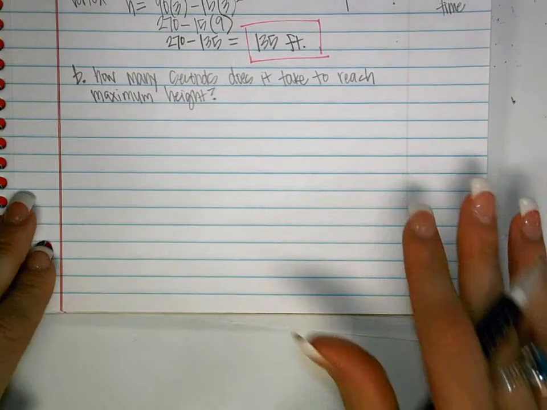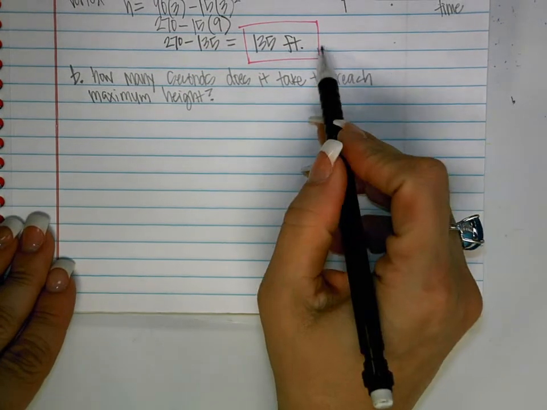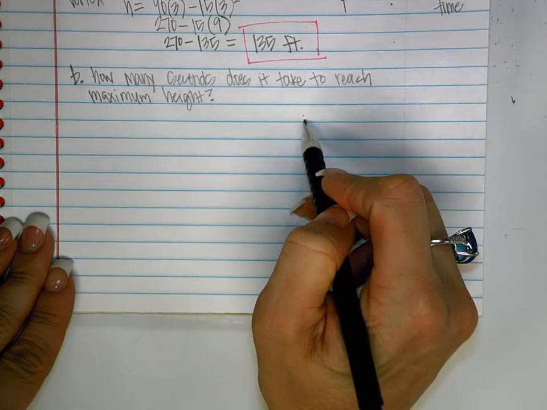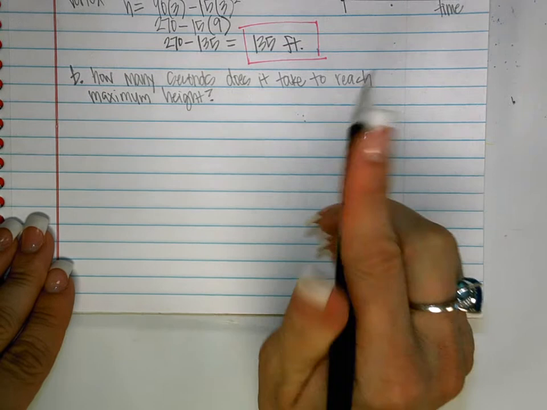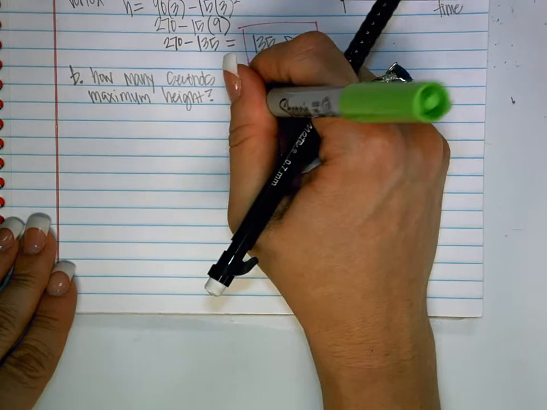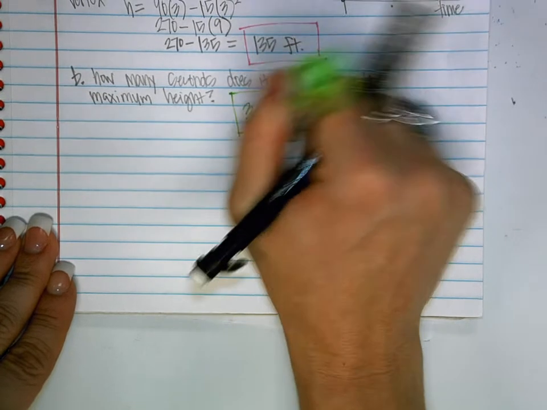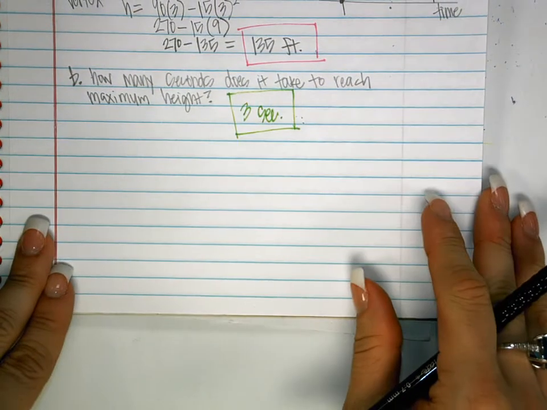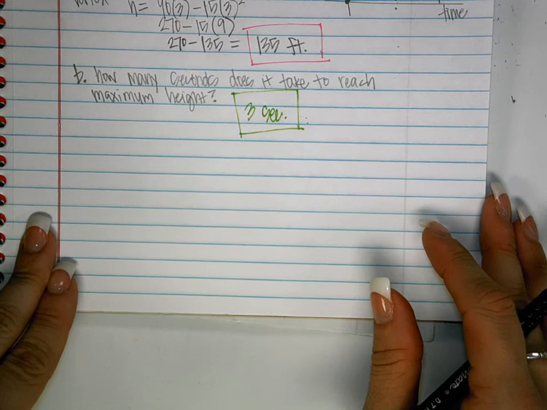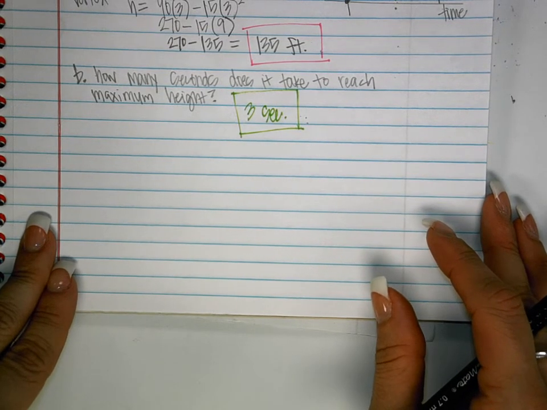Okay? So actually, and almost always on these types of questions, they ask you the second question you've already done. It's always the first thing that you find. So how long did it take to reach maximum height? 3 seconds. Okay? Now, it is important that you include the seconds. Do not just write 3. I want you to include the label. So it is 3 seconds.